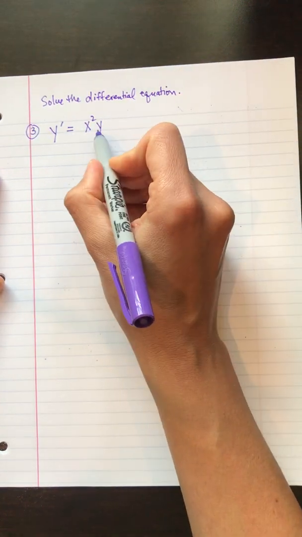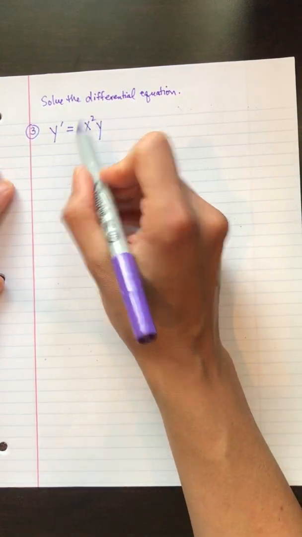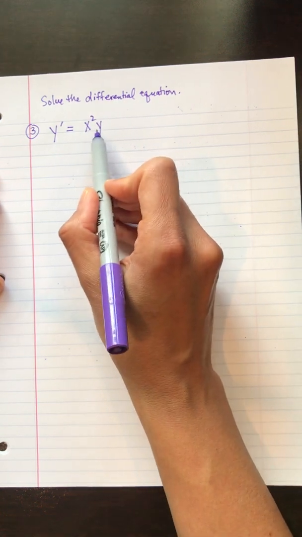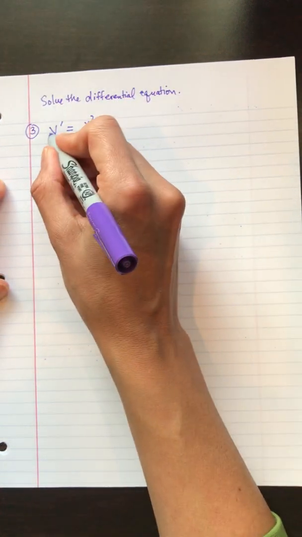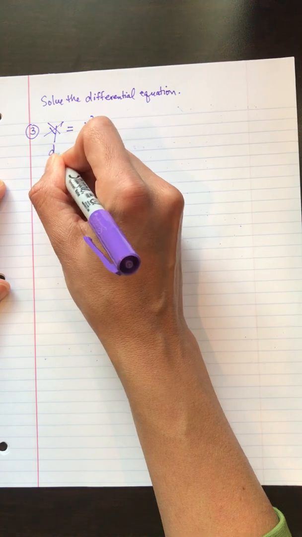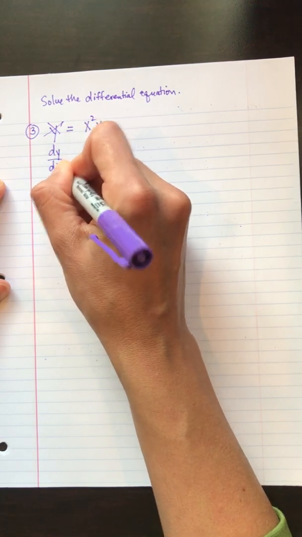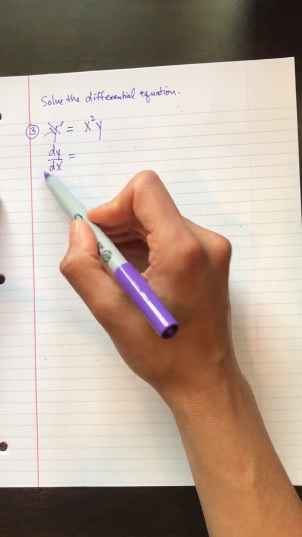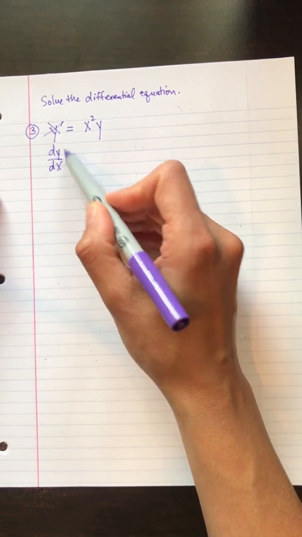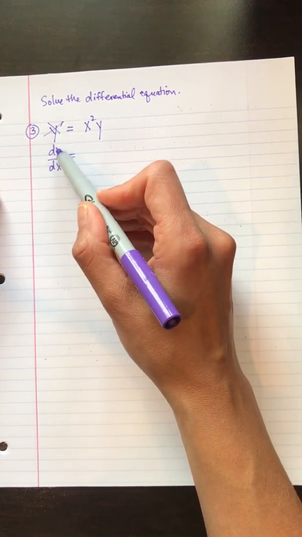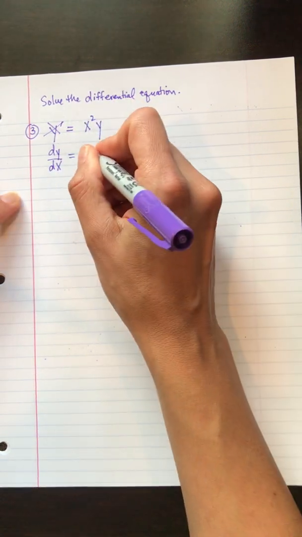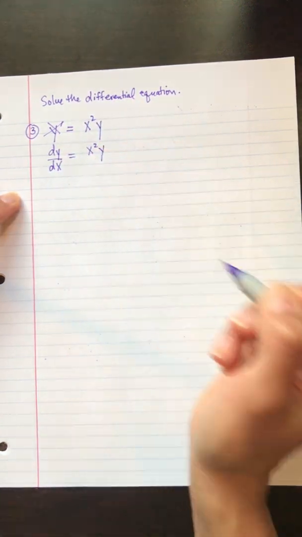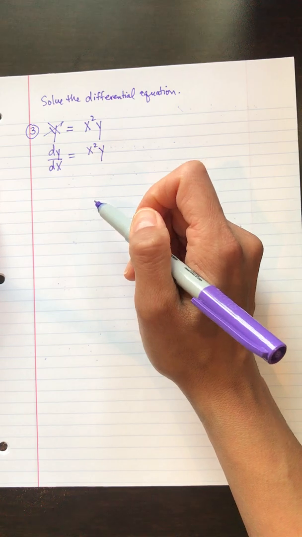If this is y prime, antiderive. Now I can't antiderive this because of the two variables on one side. And remember, y prime is the same as dy over dx. You definitely want to make sure that you replace your y prime with its equivalent expression, which is dy over dx, because you're going to want to separate the variables. You're going to want to get the x's on one side and the y's on the other, and y prime is not going to help you.